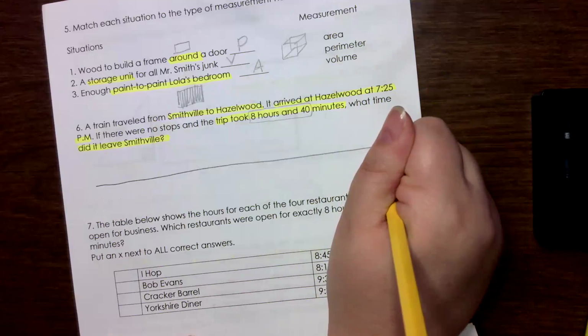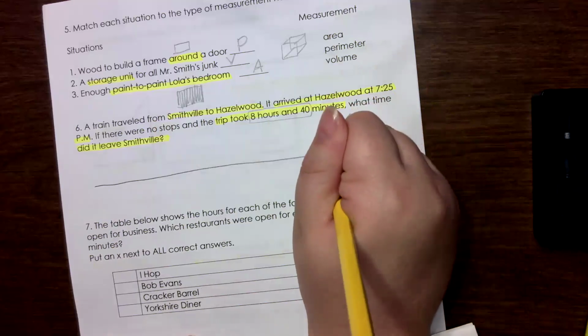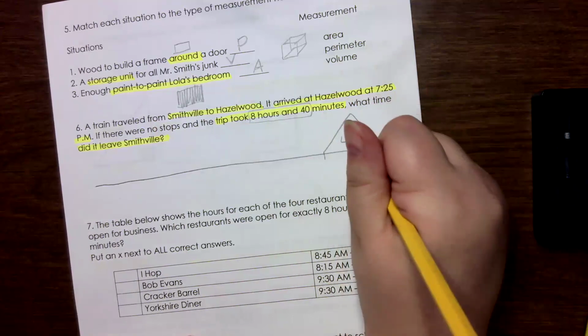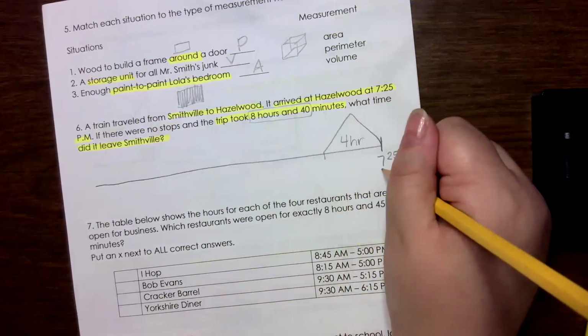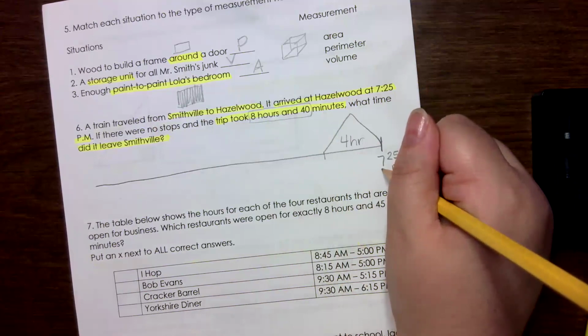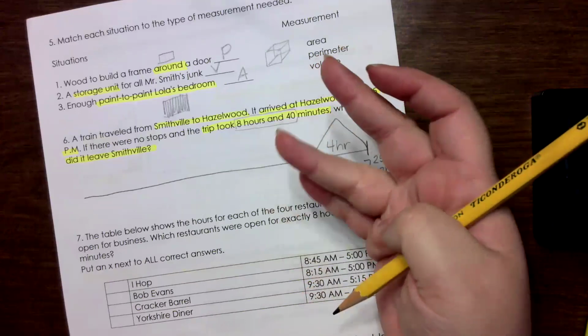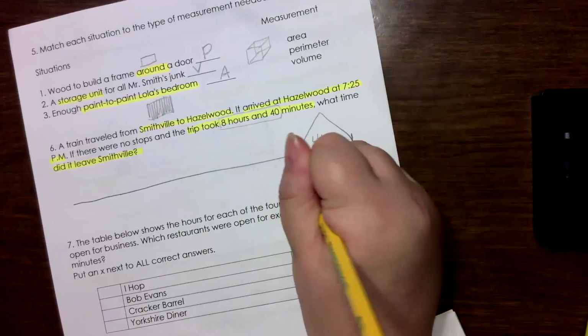I'm going to jump back 4 hours. Remember to put the amount in the jumps. So 7 hours, 7 o'clock minus 4 hours. 6:25, 5:25, 4:25, 3:25. So it's 3:25 p.m.